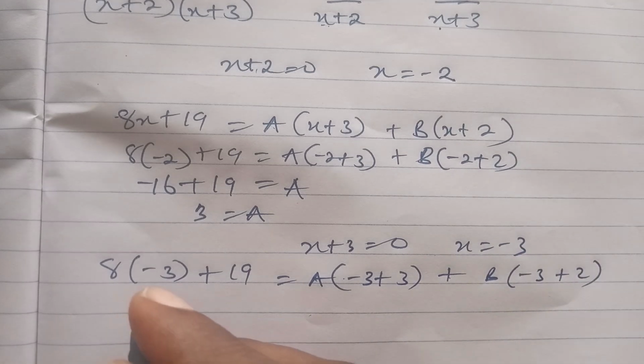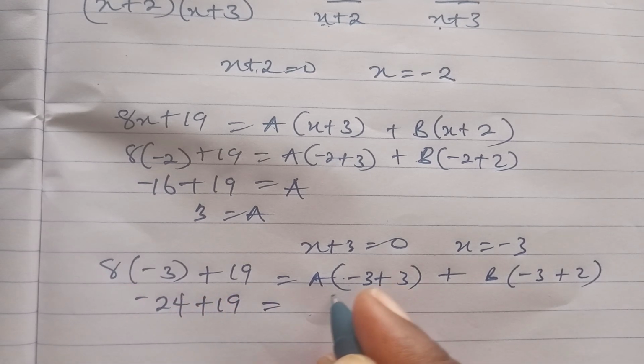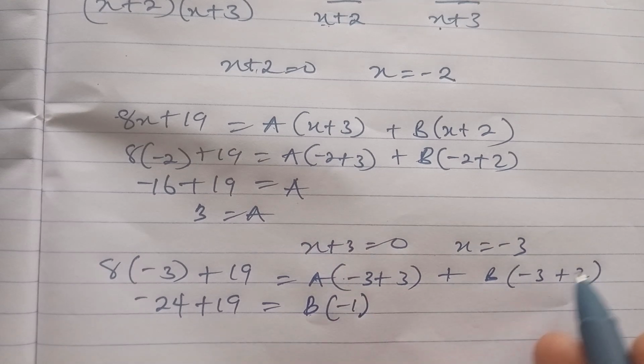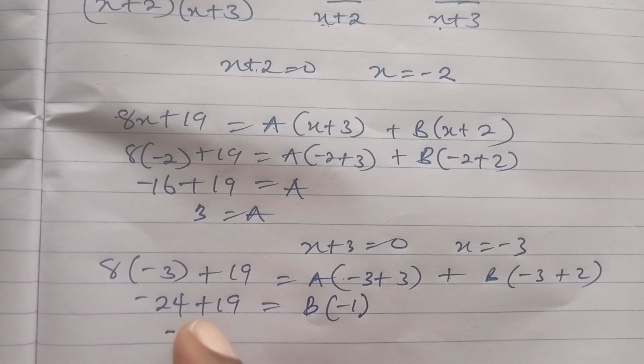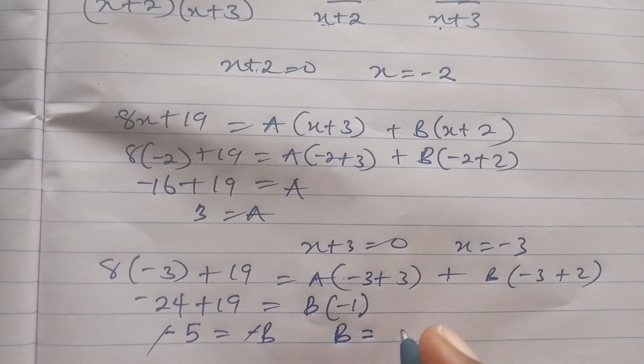So minus 3 times 8 is minus 24, plus 19 equals, the A term will go to 0, then we have B times minus 1, since minus 3 plus 2 is minus 1. So minus 24 plus 19 is minus 5. So minus 5 equals minus B. The minuses knock out each other, so B equals 5.